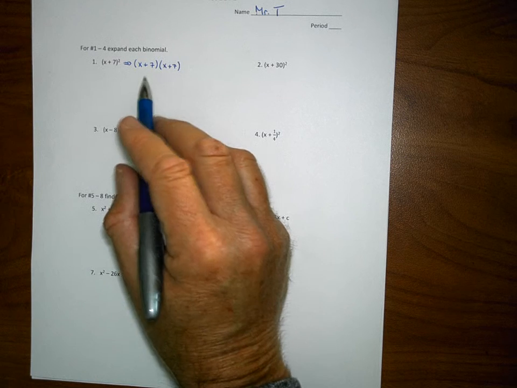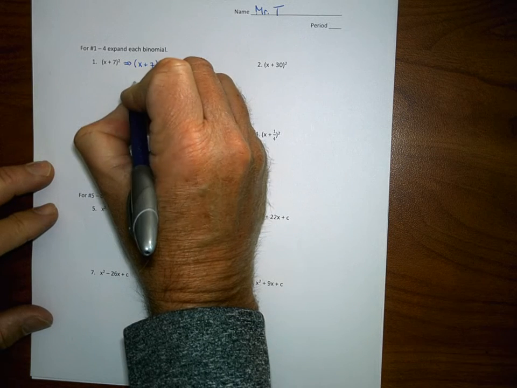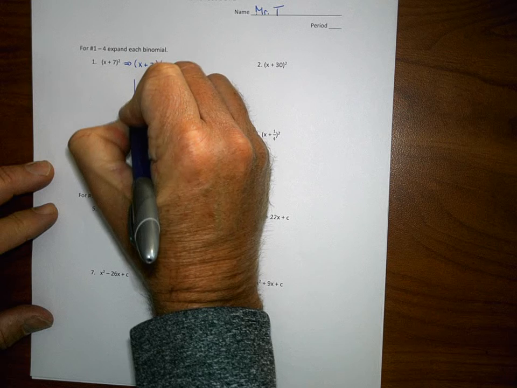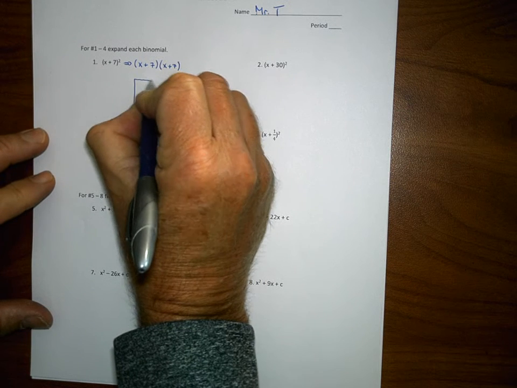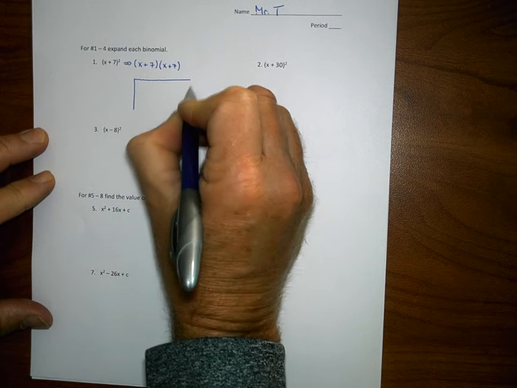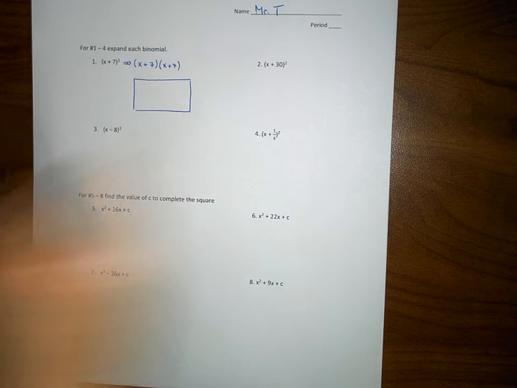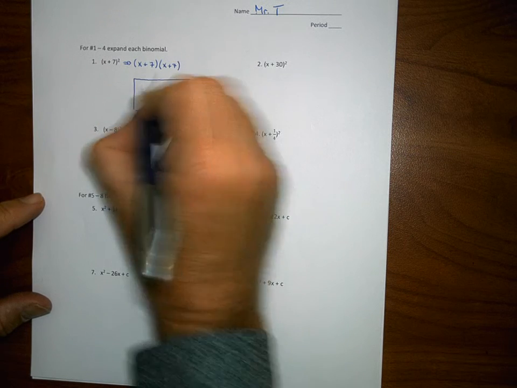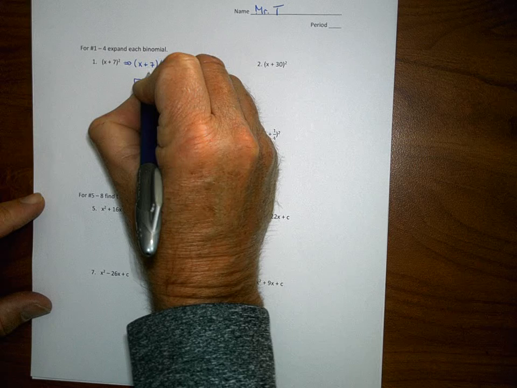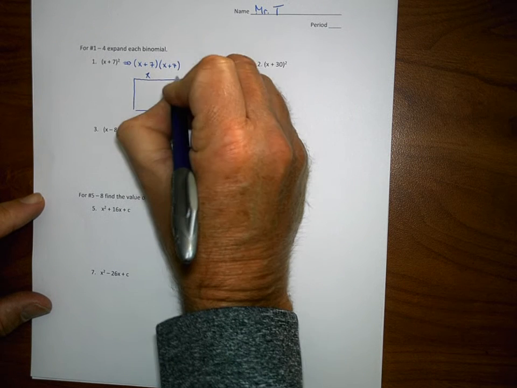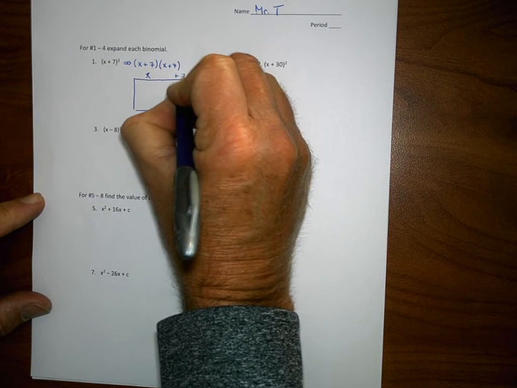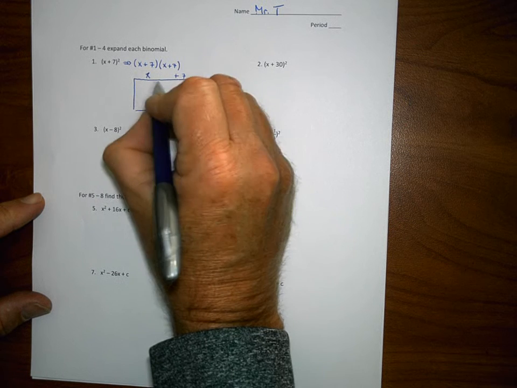which is actually a binomial. And the strategy that we learned to multiply a binomial times a binomial is the area model, which is the magic rectangle. So you're going to draw the magic rectangle. You're going to take the first terms, x plus 7, and write it along the top. So put the x here, and then for the 7, shift it way over here and put plus 7. That reminds you that it's a positive 7.